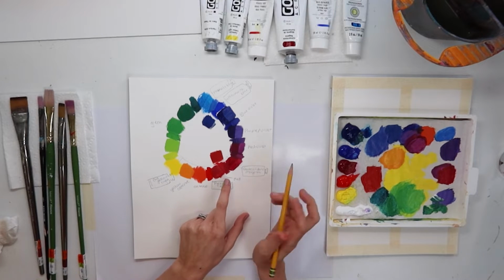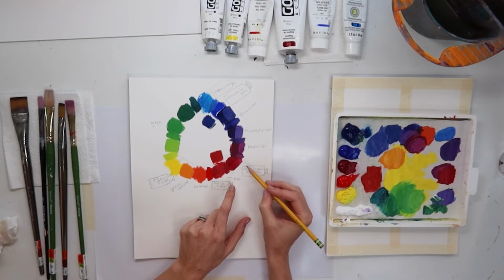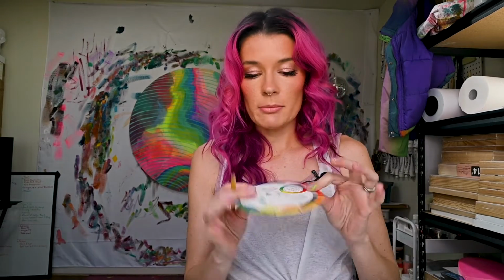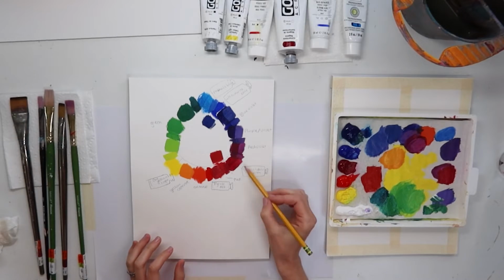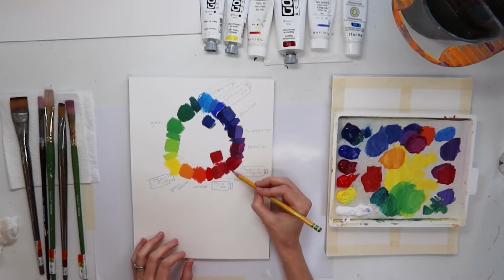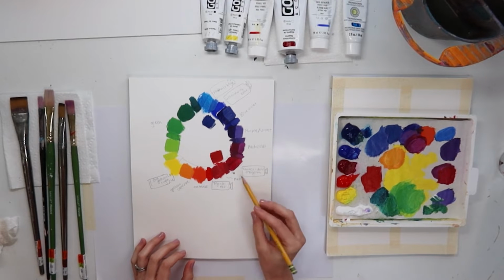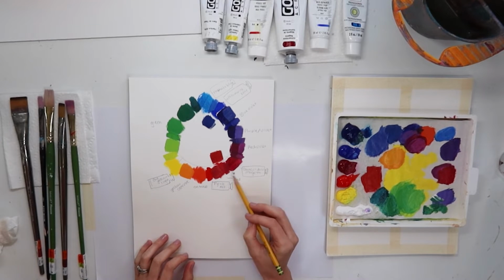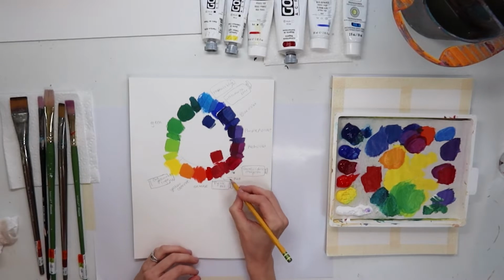Red is tough because I would probably consider my true primary to be right here. I think quinacridone magenta is ever so slightly cooler than a true magenta, at least true to a printer magenta, which is like a perfectly calibrated magenta. So this might seem a little confusing, but basically I would just acknowledge that my primary probably lives right there, halfway between red and quinacridone magenta.